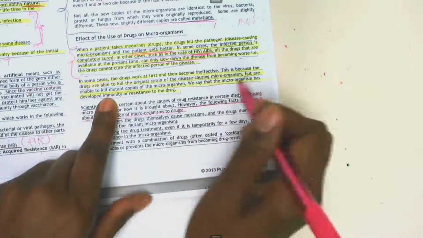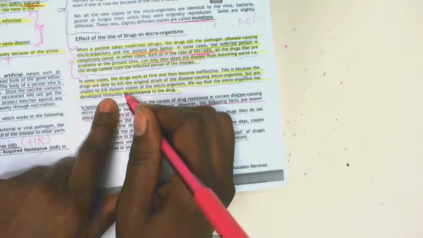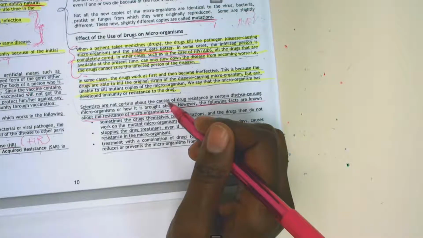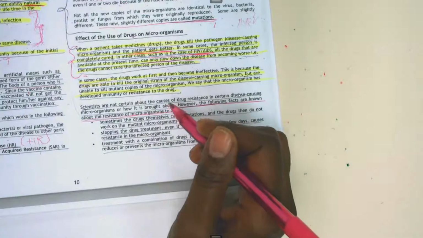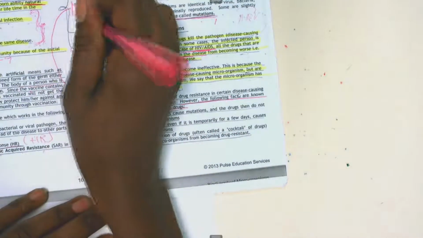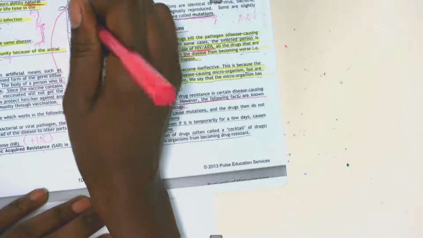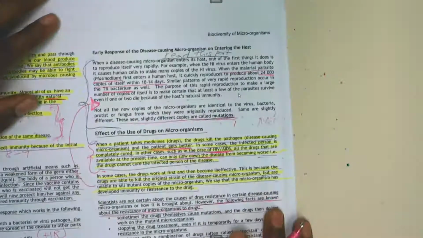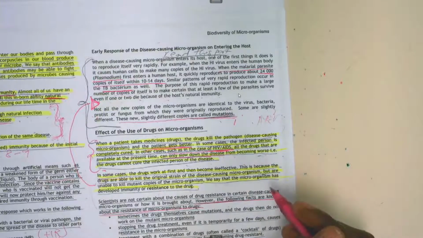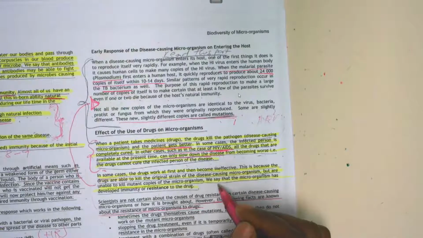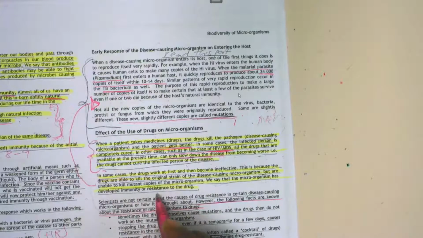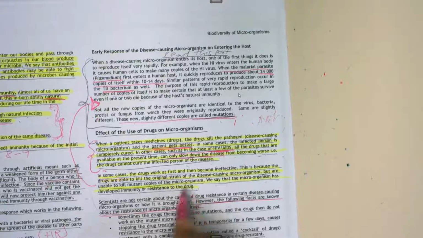But now they are unable to kill the second strain, the one we call the mutant strain or mutant copies. This takes us back to the paragraph or extract that I started with, the one that we read. Because of that, we say that the microorganism has developed immunity or resistance to the drug.